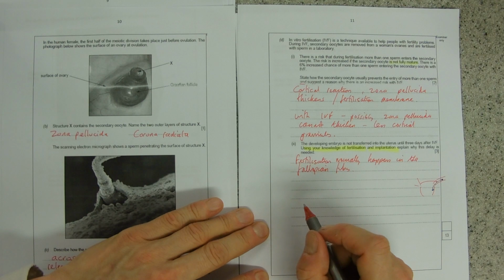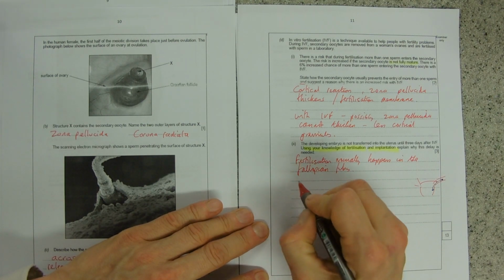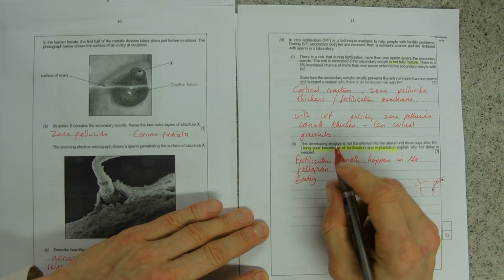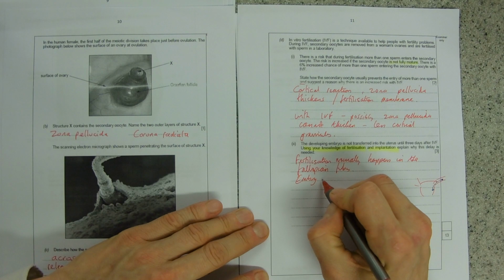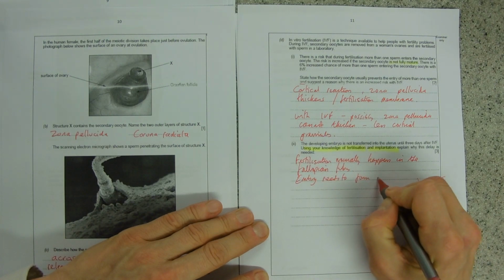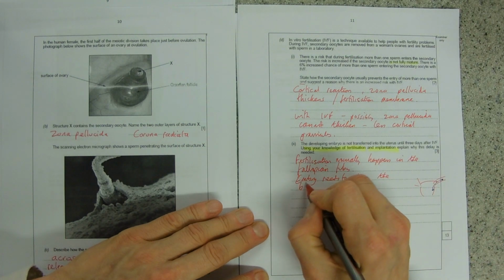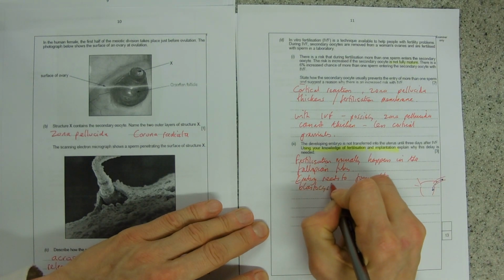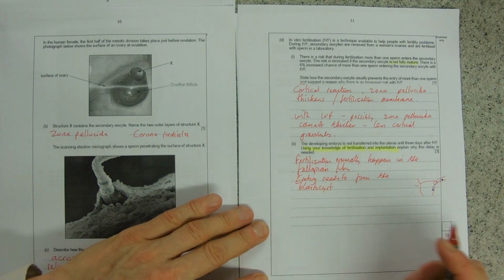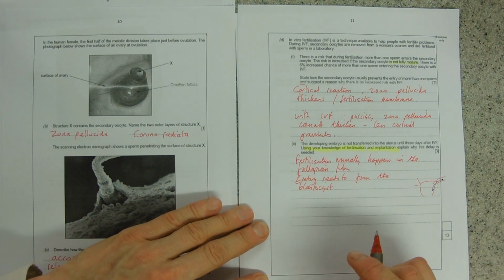So the embryo would normally need to reach the uterus and form a blastocyst. So embryo needs to form the blastocyst, or that kind of cell cleavage take place. So that's what normally happens.